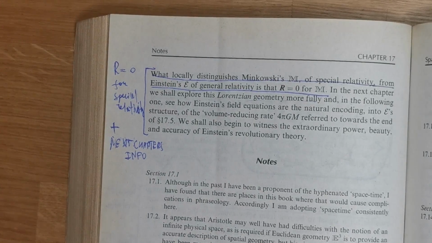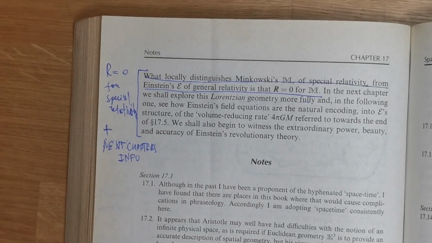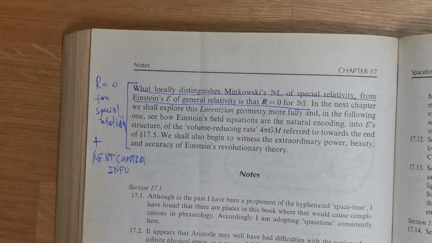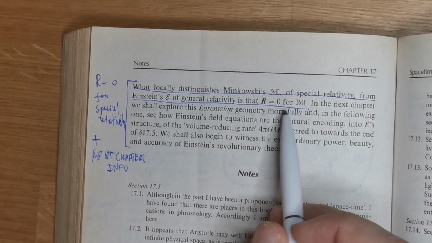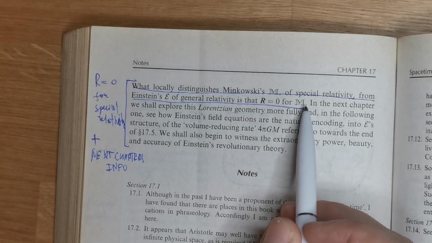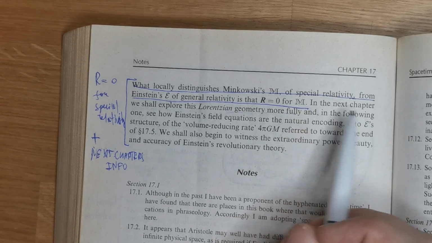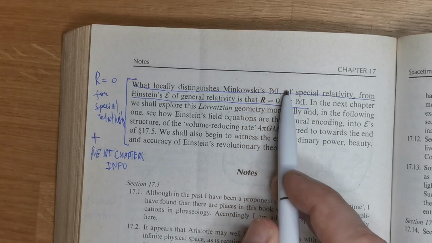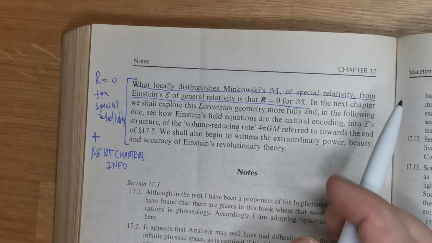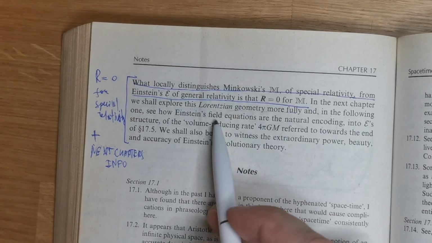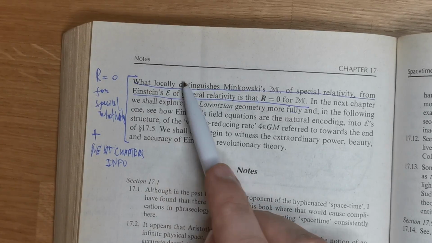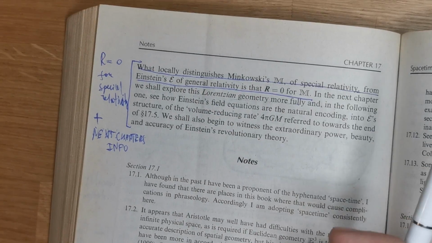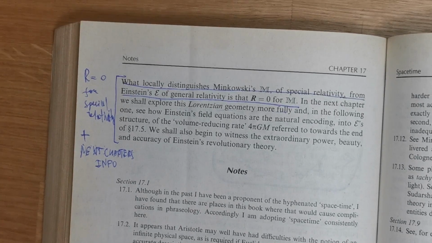And the last paragraph talks about what locally distinguishes Minkowski space of special relativity from Einstein's space E of general relativity: curvature equals 0 for Minkowski space. In the next chapter we will explore this Minkowski special relativity spacetime, and in chapter 19 we will go into richer detail and take a look at Einstein's spacetime.